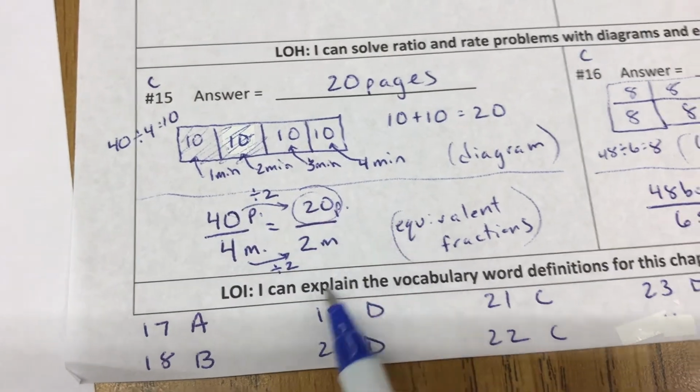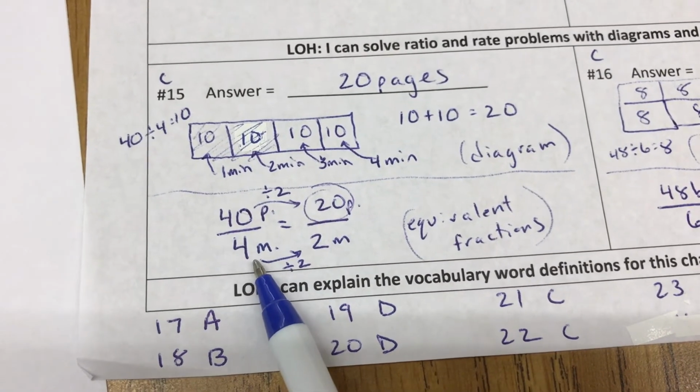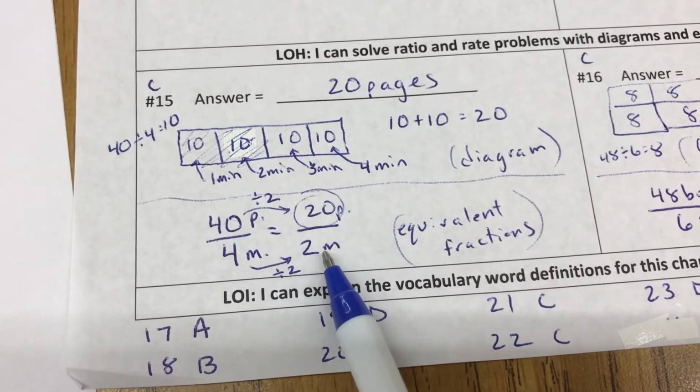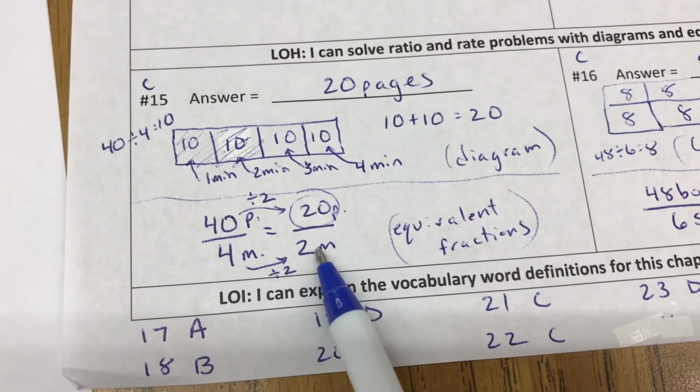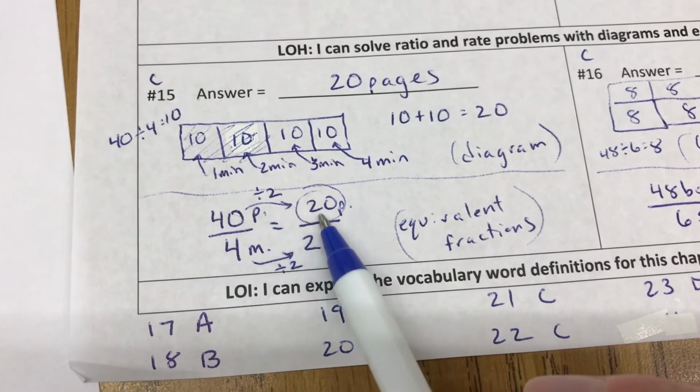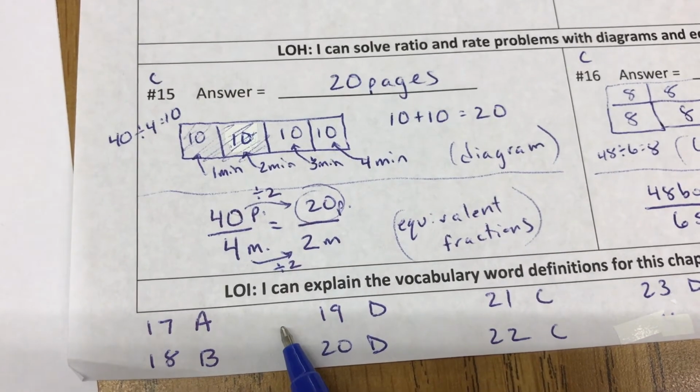Or you could set up equivalent fractions. 40 pages per 4 minutes is how many pages in 2 minutes. So 4 divided by 2 is 2. Do the same to the top. 40 divided by 2 is 20.